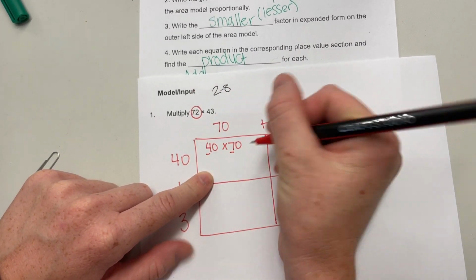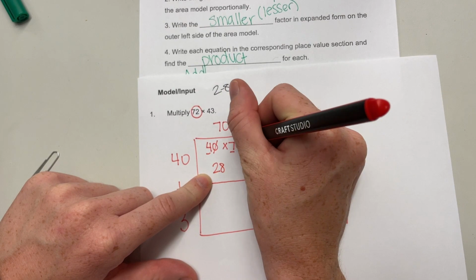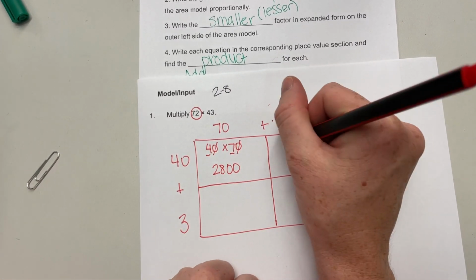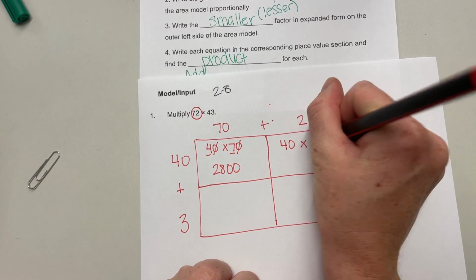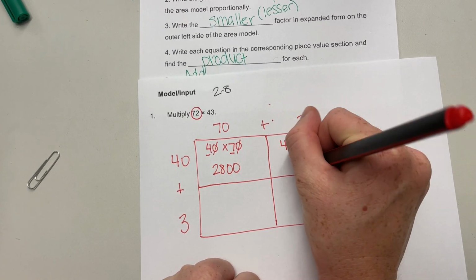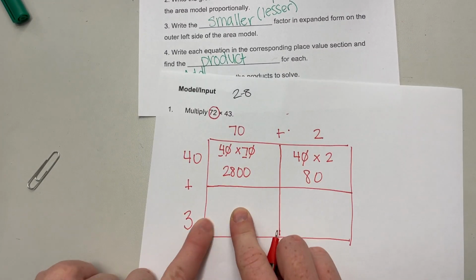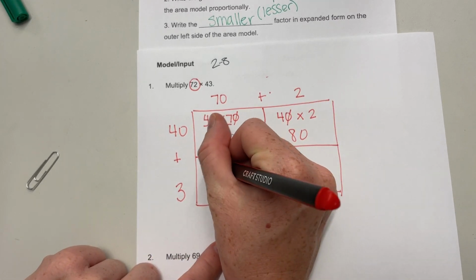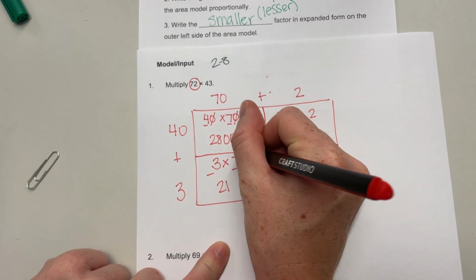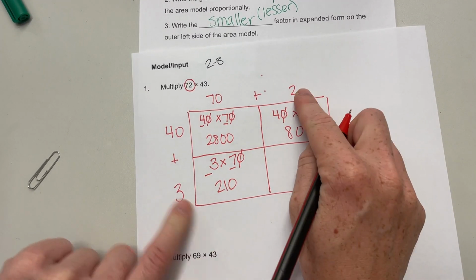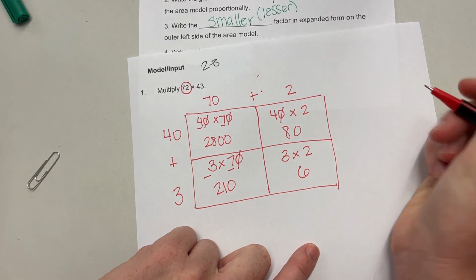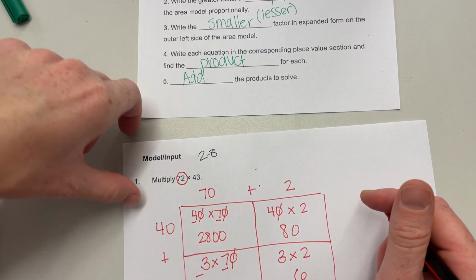And then I need to find the product. So 4 times 7 is 28. And I have 2 zeros. Now I have 40 times 2. And that would be 8 because 2 times 4 is 8. And then 1 0, so 80. And then 3 times 70, 3 times 7 is 21, and 1 0, so 210, and then 3 times 2 is 6. Okay, and then the fifth step says add the product to solve.